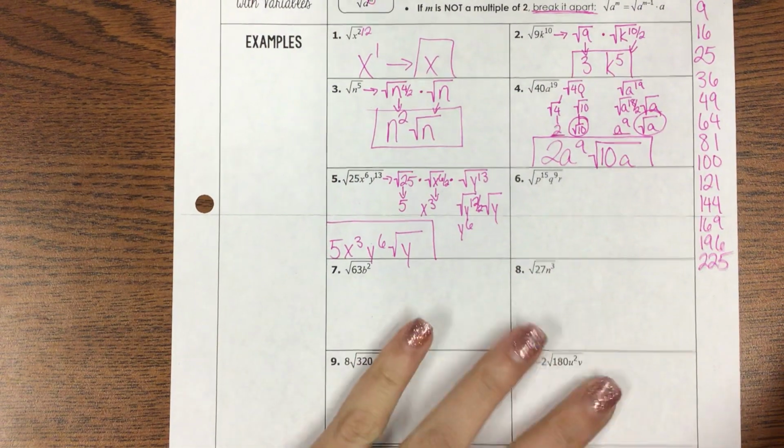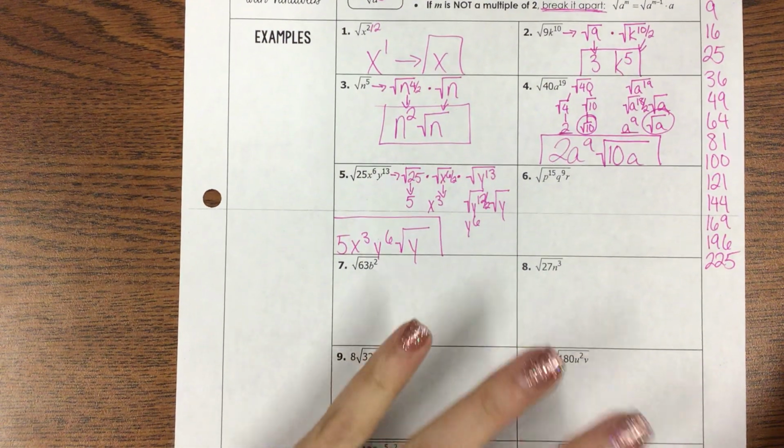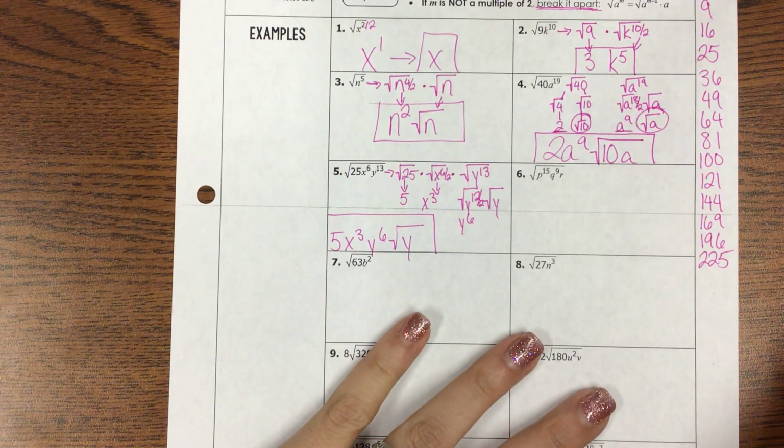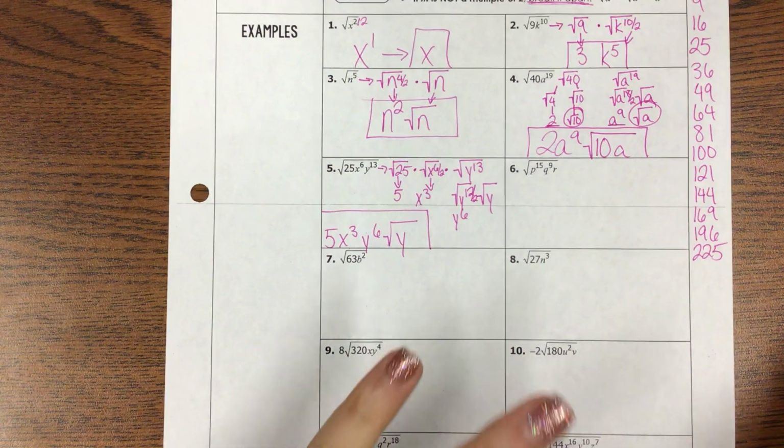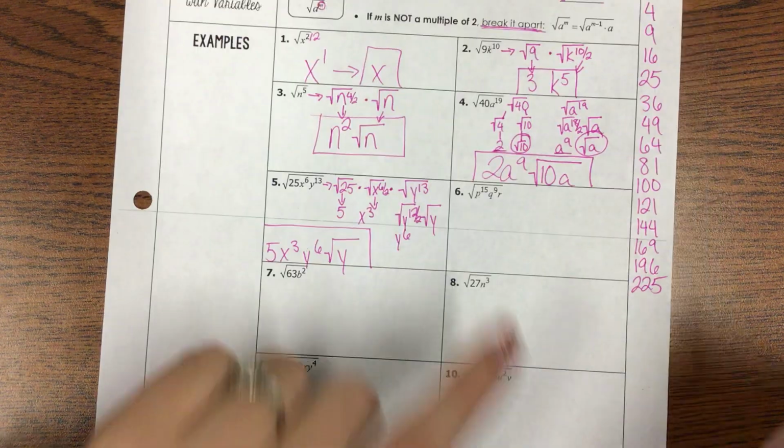These boxes are not very big. If you need more room, get paper, staple it together. Miss Mencius and I will not be upset if you need more paper to work through these.